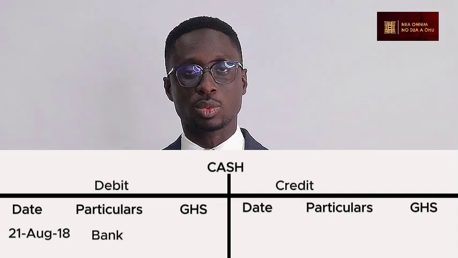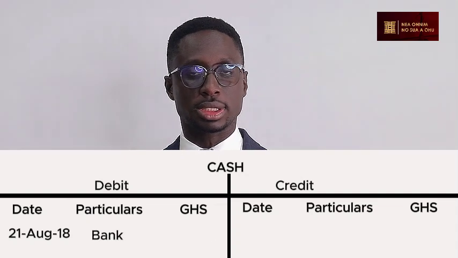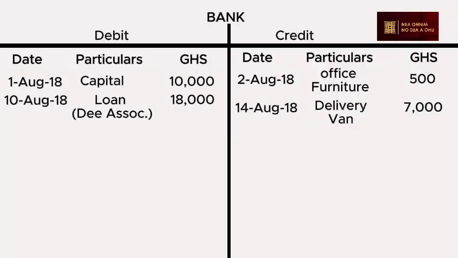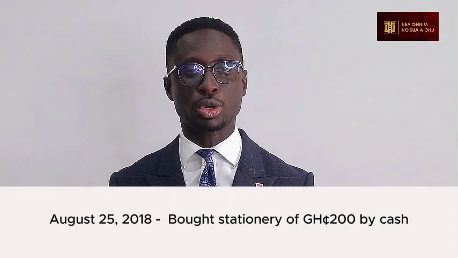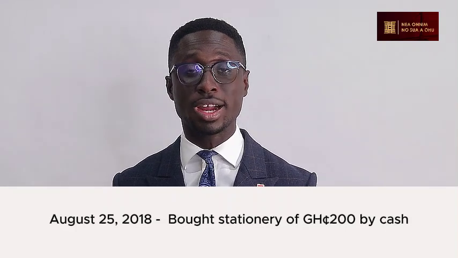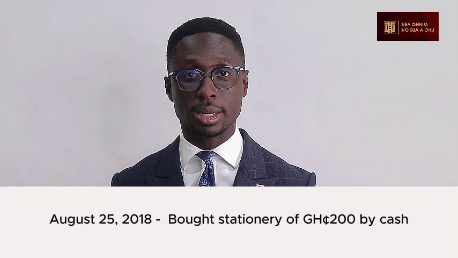So the date, August 21, what is the particulars within the cash account? Bank. What is the amount? 2,000 Ghana cedis. Done. Let's record the corresponding leg in the bank account. What is the date? August 21, 2018. What is the particulars? The corresponding account, which is what? Cash. And what's the amount? 2,000 Ghana cedis. Done.